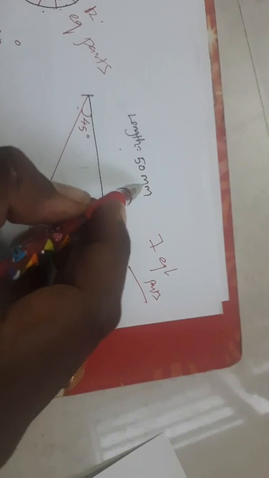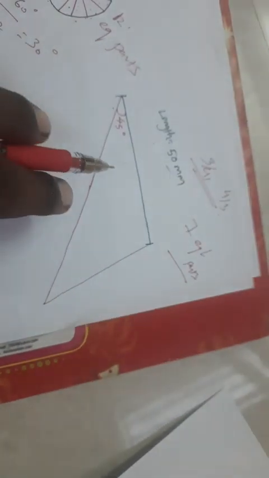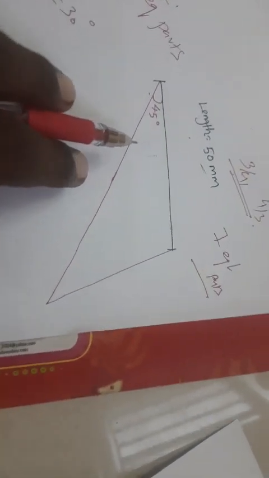If my focus length is 50 and my eccentricity is 3 by 4 or 4 by 3, you have to divide that into 7 equal parts. If 3 by 4, that is my ellipse, 4 by 3 means that is my hyperbola. That time I am going to split this line into 7 equal parts.